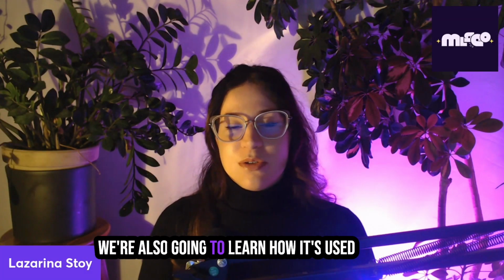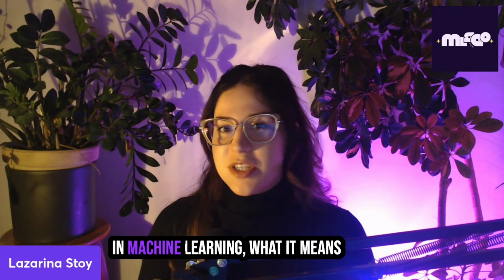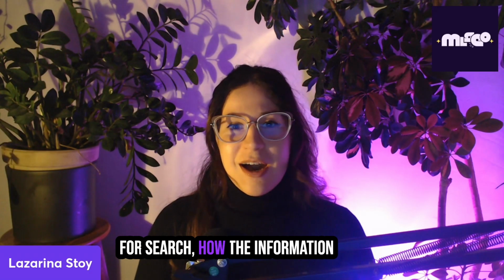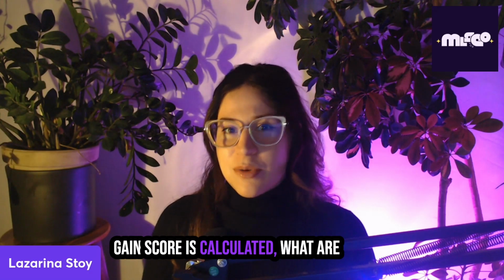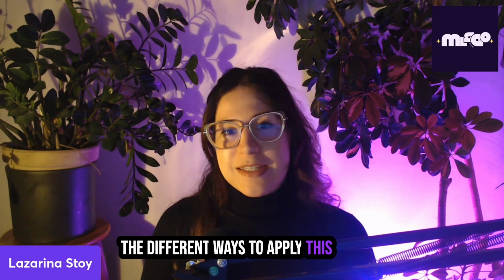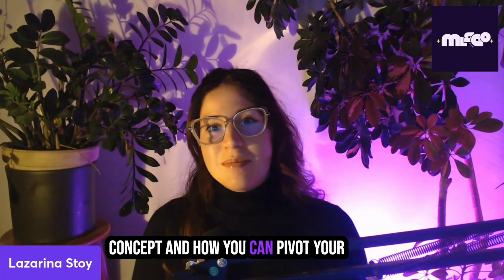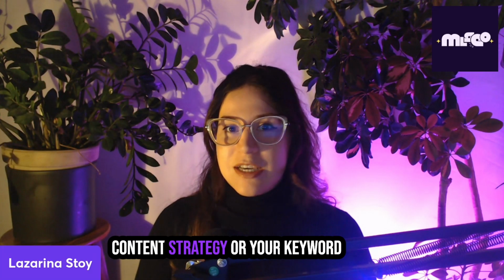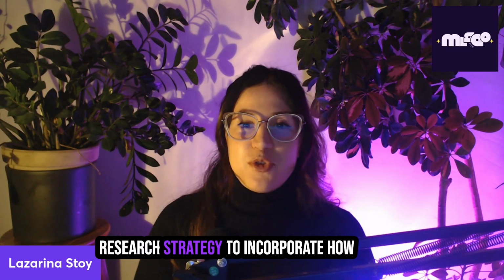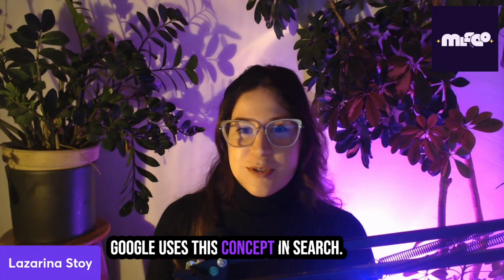We're going to learn about information gain. We're also going to learn how it's used in machine learning, what it means for search, how the information gain score is calculated, what the different ways to apply this concept are, and how you can pivot your content strategy or your keyword research strategy to incorporate how Google uses this concept in search.